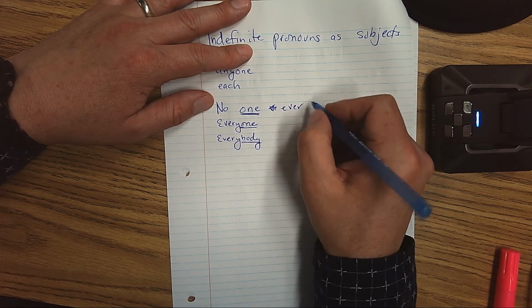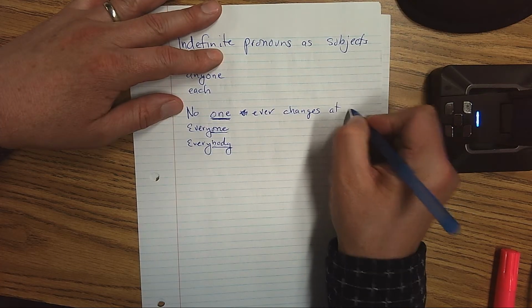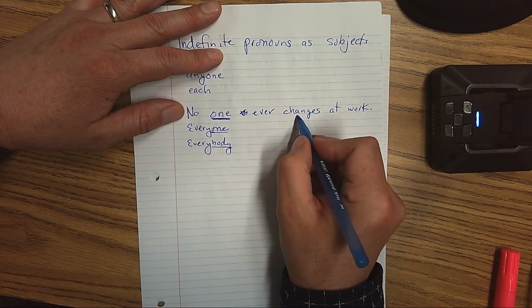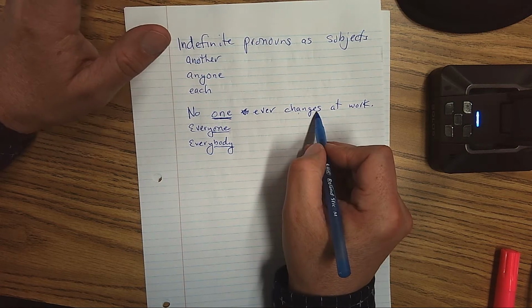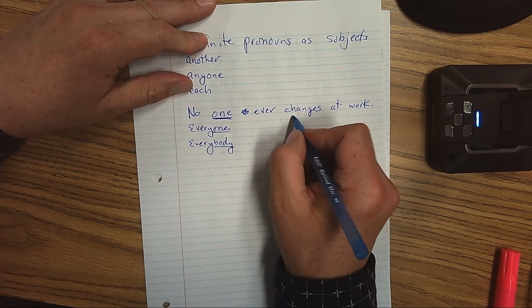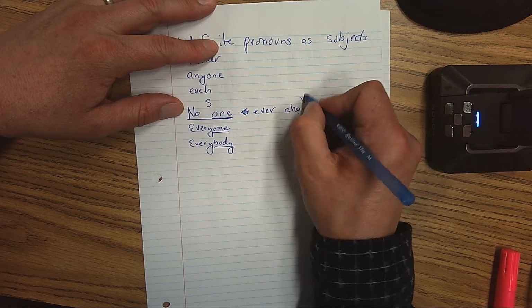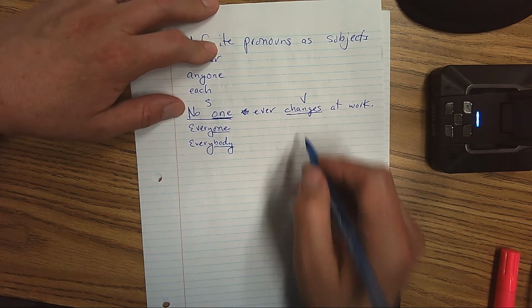No one ever changes at work. Changes, singular. Remember the S is on many of those singular verbs. All right, so no one is the subject. Changes is your verb.